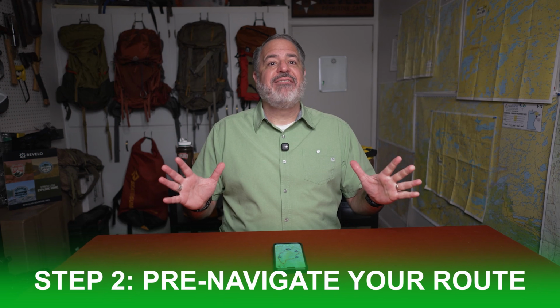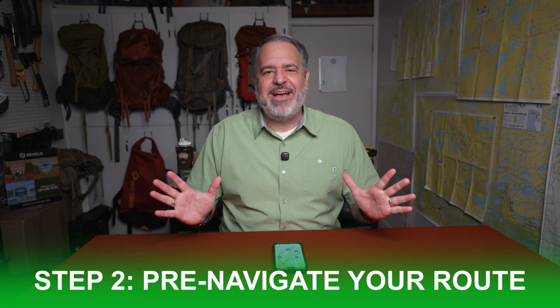Now, why pre-navigate and what is pre-navigation? When I say pre-navigate, here's what I mean. You don't just draw a line on a map. You mentally travel the route before you ever leave home. You visualize the terrain, the distances, the campsites.